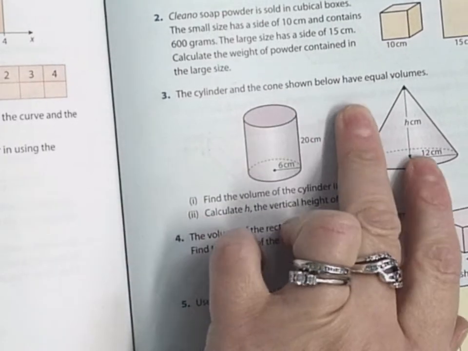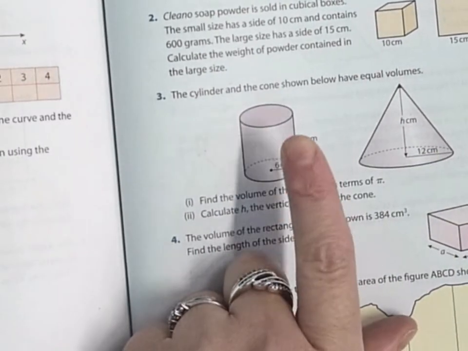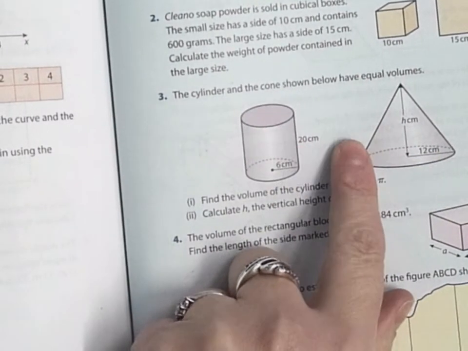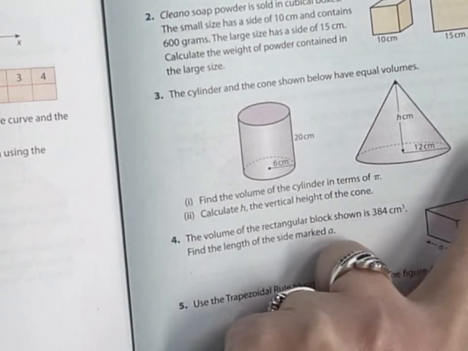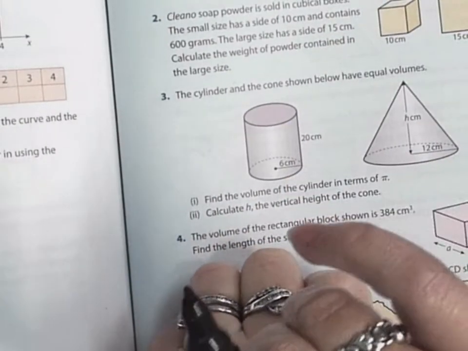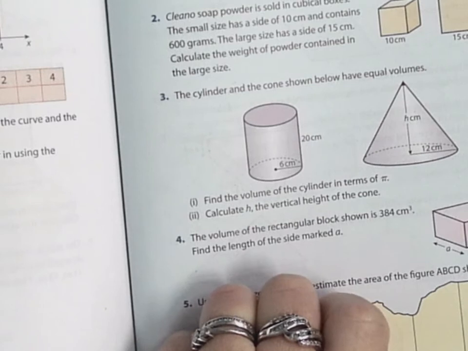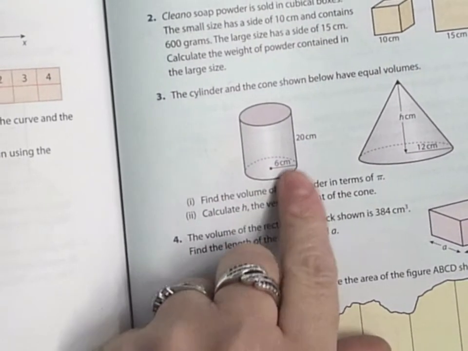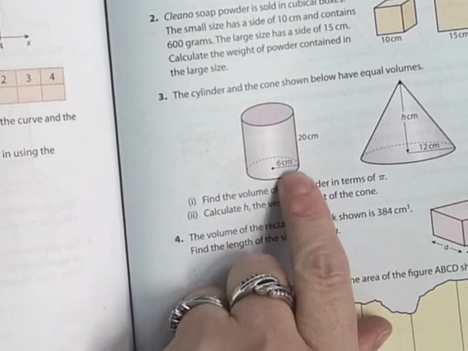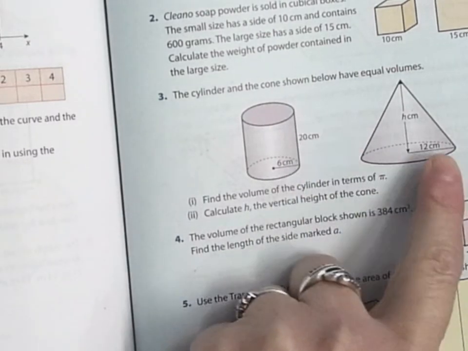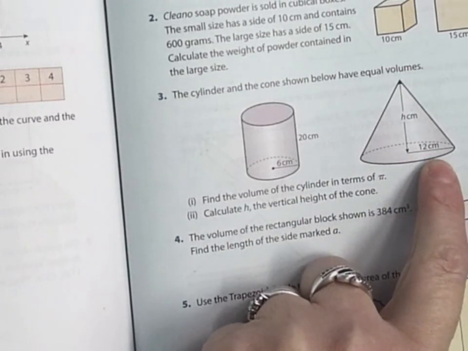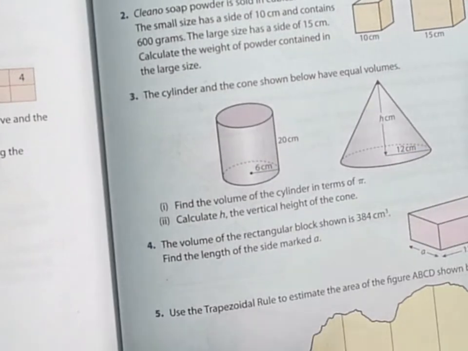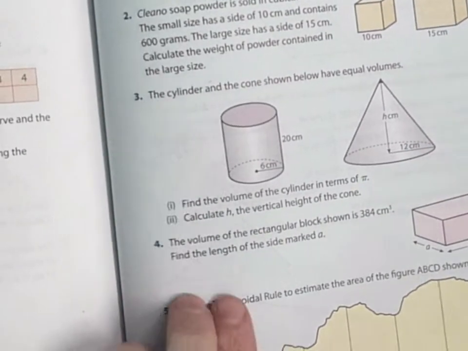The cylinder and cone have equal volumes, so you can say pi r squared h equals 1/3 pi r squared h. What'll I do? Pi r squared h on one side, 1/3 pi r squared h on the other side. What'll I do? Knock off the pi's. Then fill in r, 6, height 20. Over this side, fill in r, 12, and height you don't know, and solve. Right, I'll leave that with you.